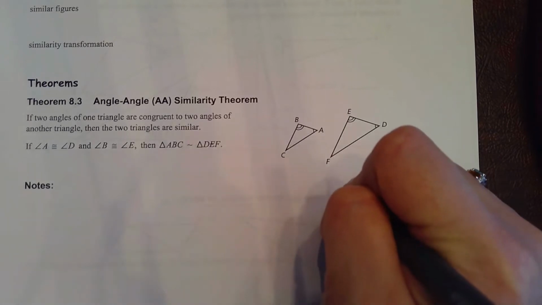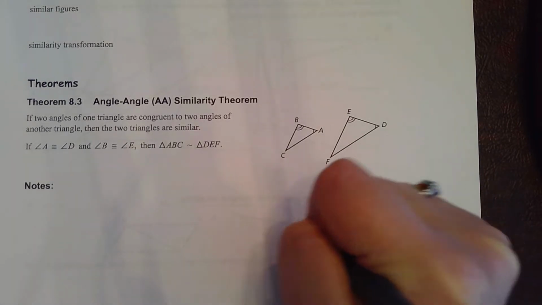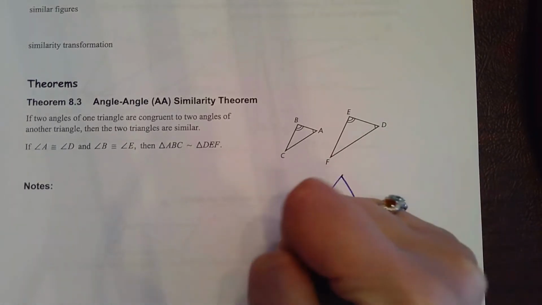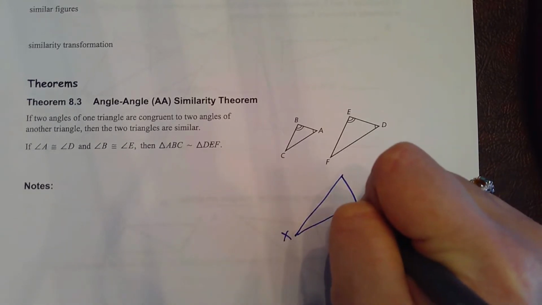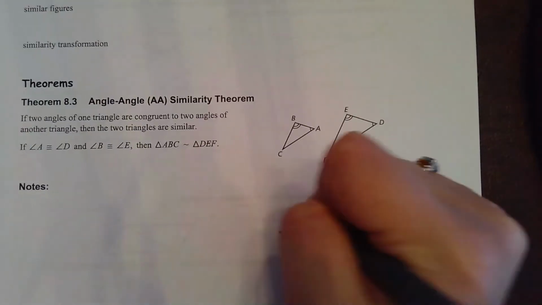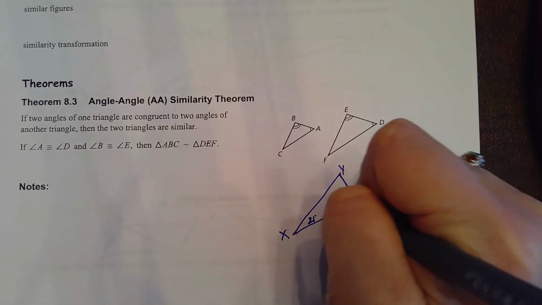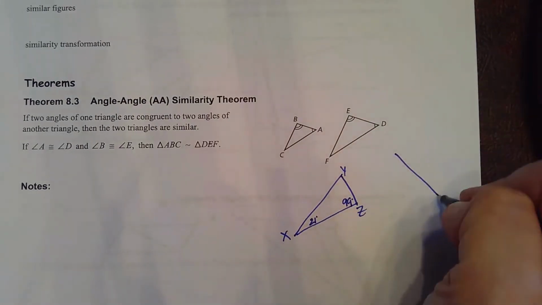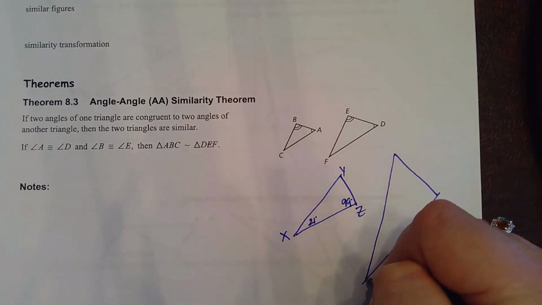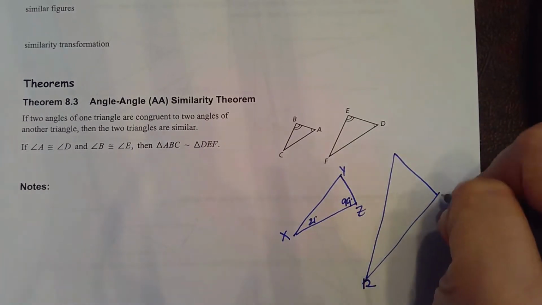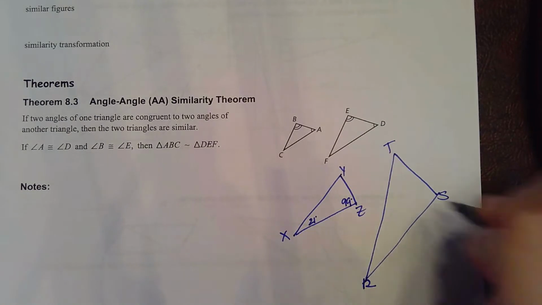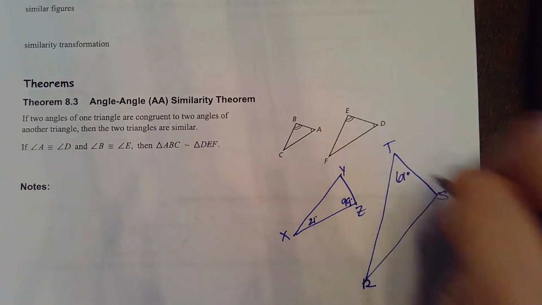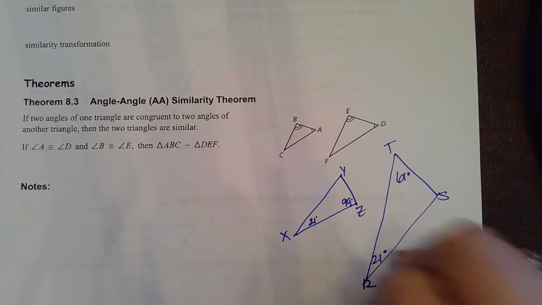So let's draw a couple of examples. I'm just going to draw a couple of different triangles. So X, Y, and Z here. I'm going to label this as 21 degrees. This is 99 degrees. I'm going to draw a larger triangle here, RST. And we'll label this as 61 degrees and this is 21 degrees.